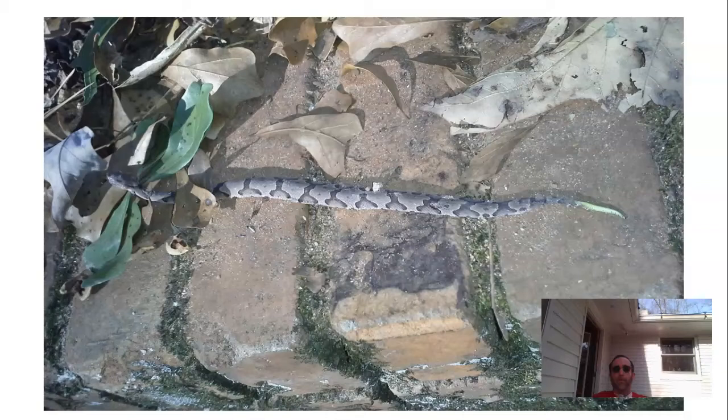So I stopped blowing and took a look and realized it was a baby copperhead. You can always tell a baby copperhead by the green tail that's there. You can see the copperhead pattern, but this is how you distinguish it from other baby snakes that might have similar patterns. It's that green tail.